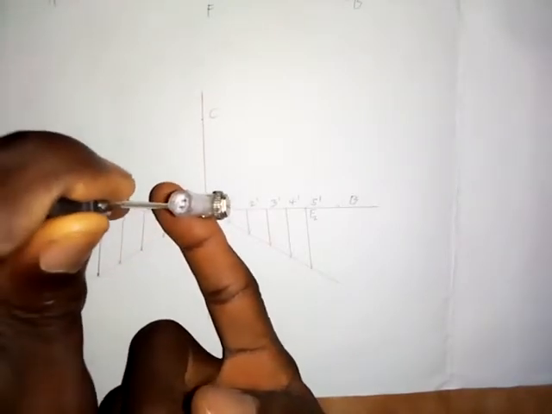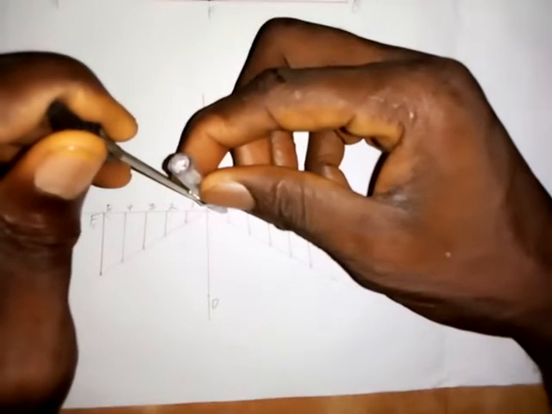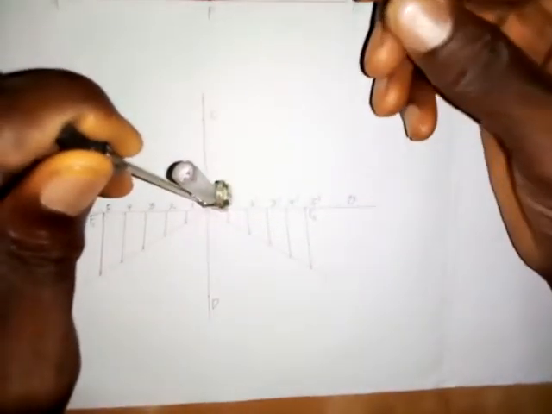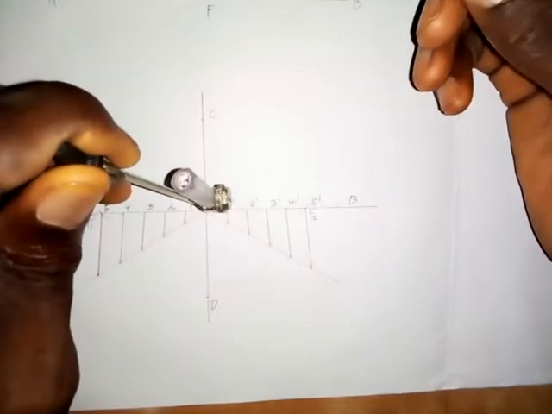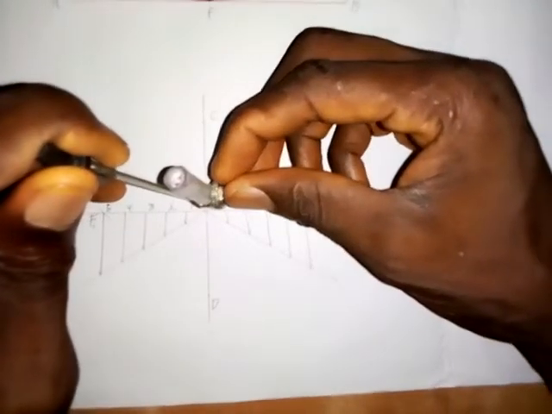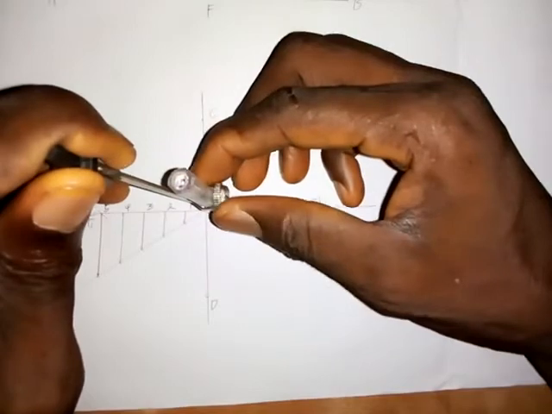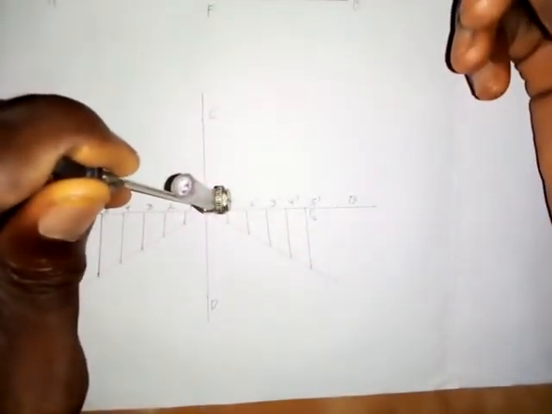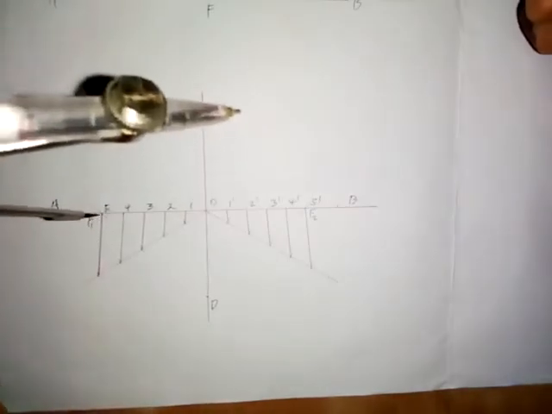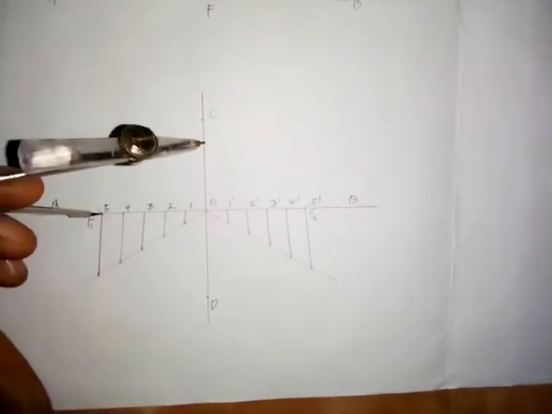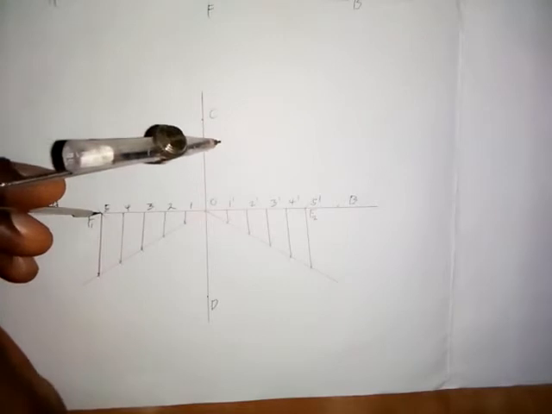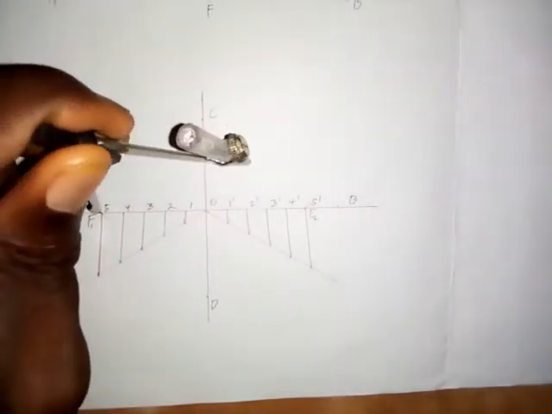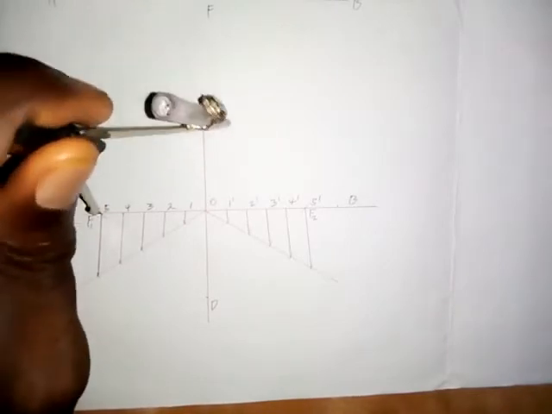Extend it to 1 prime here. 1 prime is on the right side, so extend to 1 prime. Take this distance, A1 prime, as I've done it here. Then raise it up like this and put the pinpoint at F1.